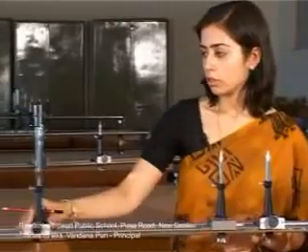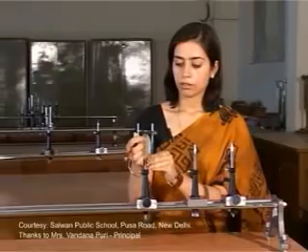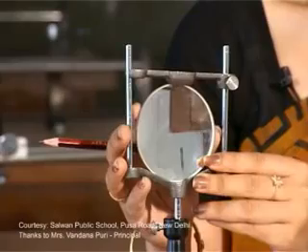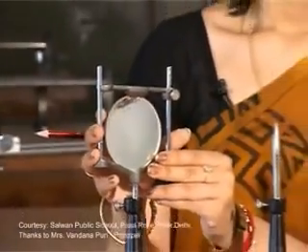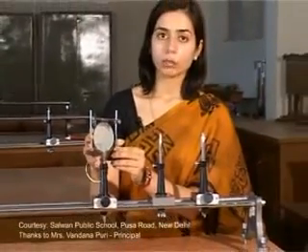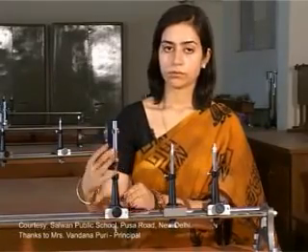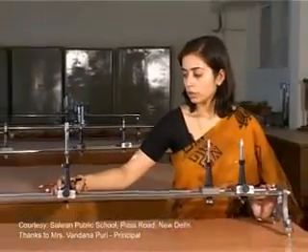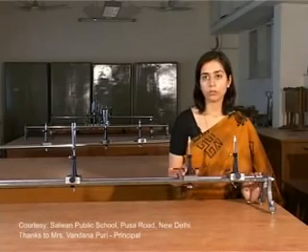Now let me show you the main boss of this experiment, which is the concave mirror. You will be able to see this mirror now. This is a converging mirror. It will be giving us the inverted images. Now we will be setting it to find out the value of center of curvature, because we want to find out the value of focal length.